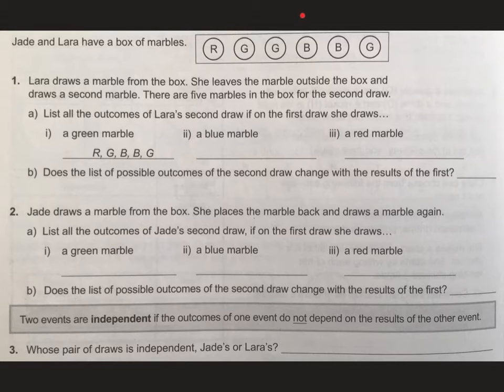Well, if she takes the green marble out and puts it back, will she have all these marbles? Yeah, so you'd write down all the marbles. If she takes out a blue one, she puts it back, what are the marbles inside the box? Write it on the list, do the same thing for red. Then you're going to look and see, does the list of possible outcomes for the second draw change depending on whether she pulled a green, a blue, or a red marble first?